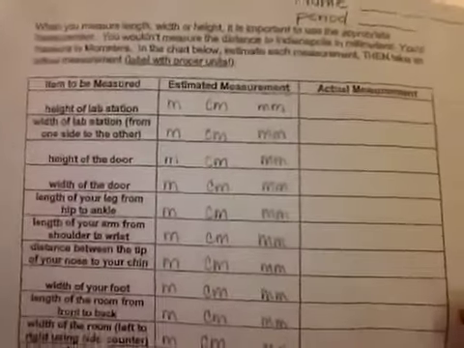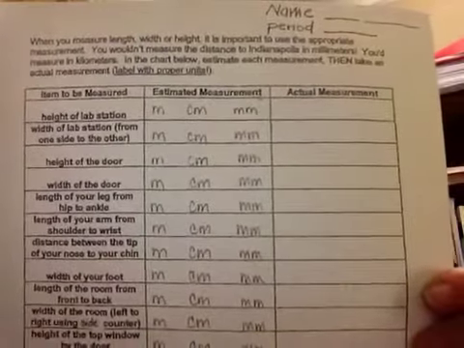Okay, so the first thing that you need to do is get this paper from the mailbox. So pause the video and go get it.